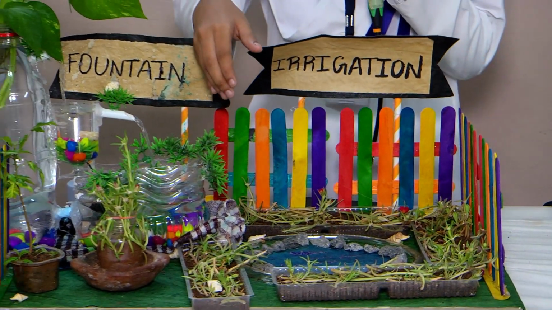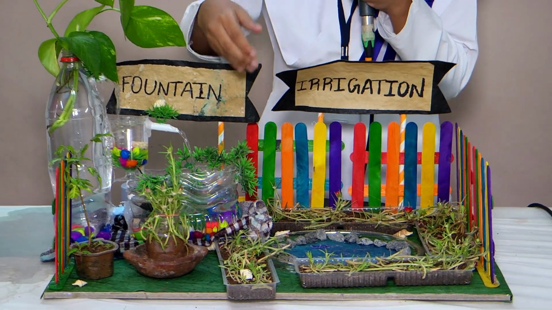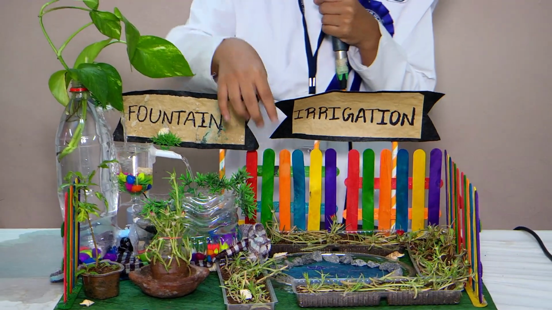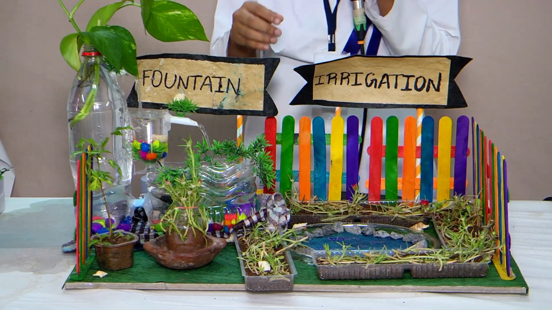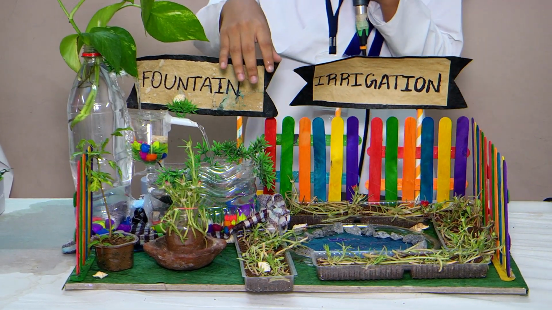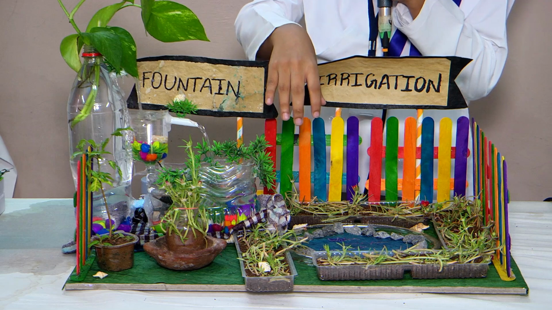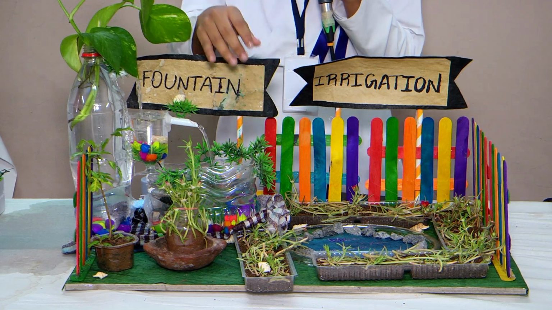Here I use drip irrigation. Drip irrigation involves placing tubing with emitters on the ground along the side of the plant. The emitters slowly drip water into the soil at the root zone, because the moisture levels are kept in the optimal range, improving plant productivity.